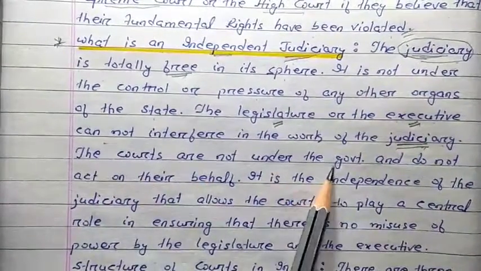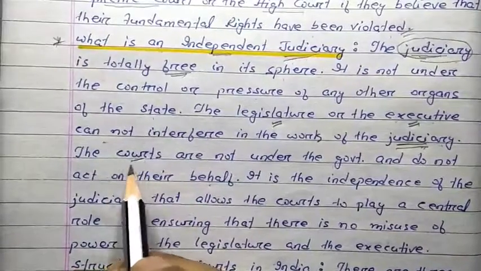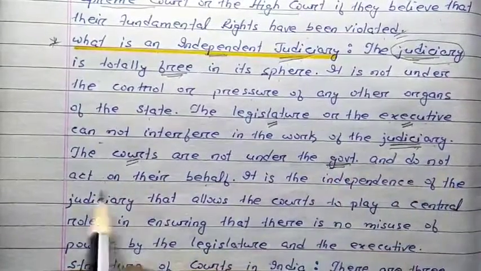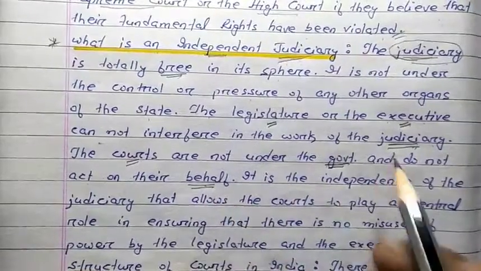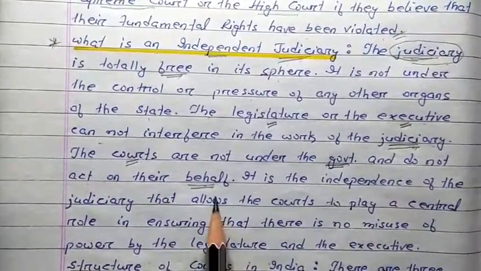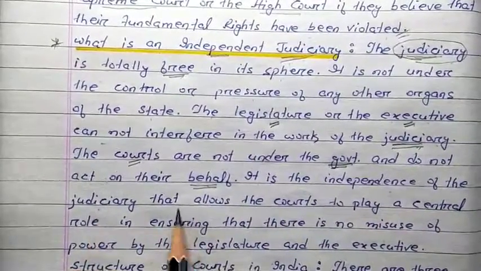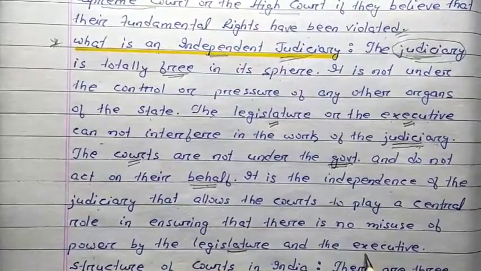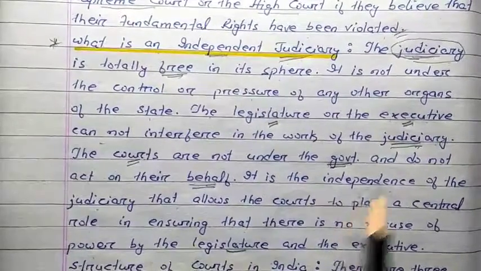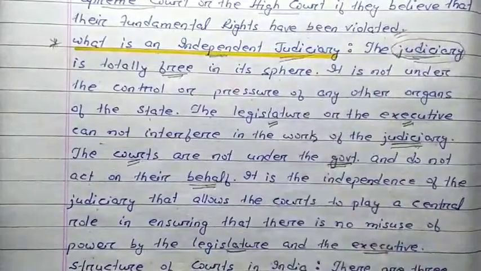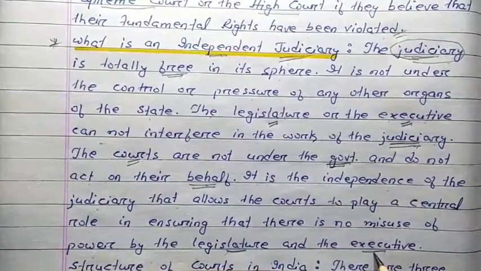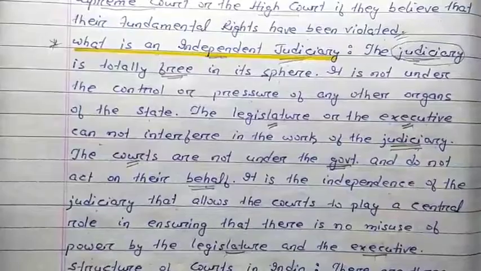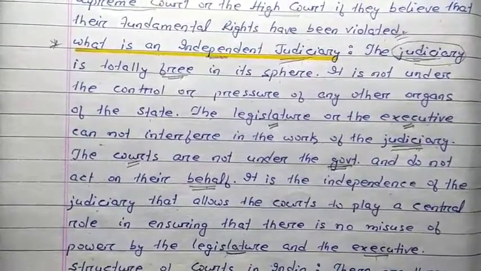The courts are not under the government and do not act on their behalf. The courts, either the district courts or the high courts or the Supreme Court, are not under any government and do not act on their behalf. On their behalf means the courts do not act as per the advice of the government. It is the independence of the judiciary that allows the courts to play a central role in ensuring that there is no misuse of power by the legislature or the executive. We can say it is only because of the presence of an independent judiciary that the legislature or the executive cannot misuse their power, and it is only because of the independent judiciary that all the citizens of the country enjoy fundamental rights and equality before the law.